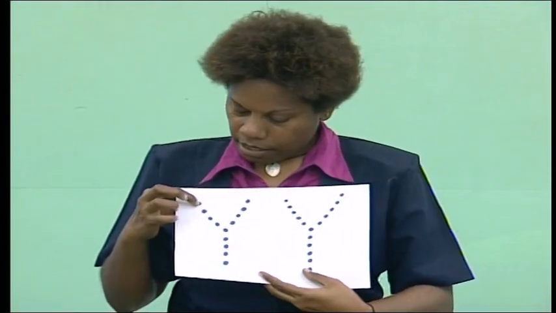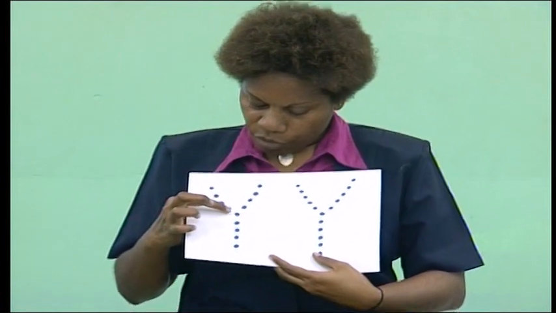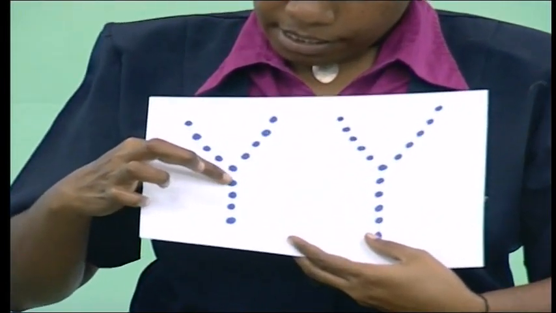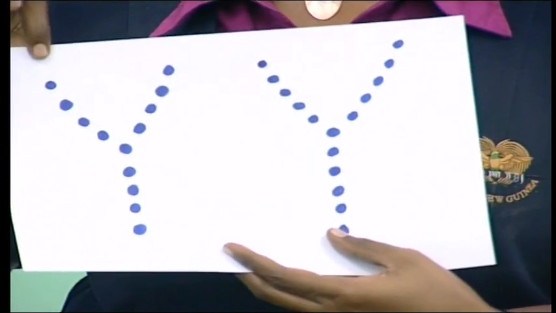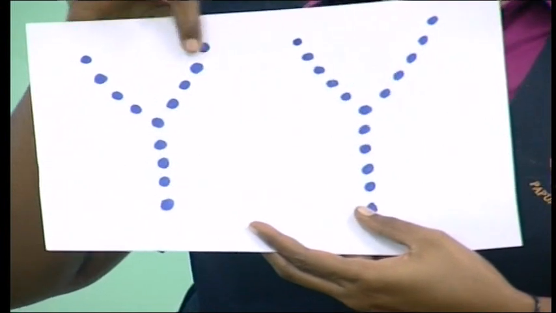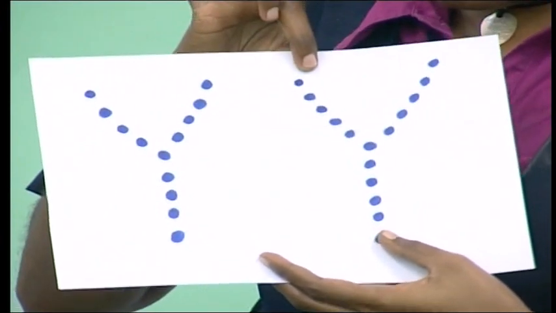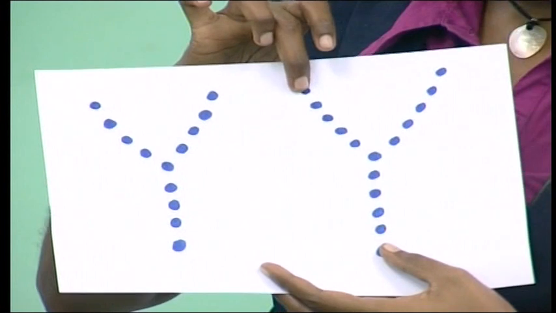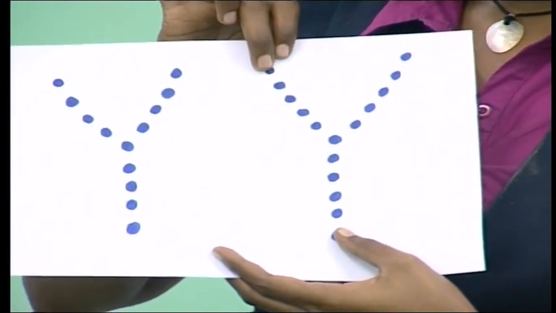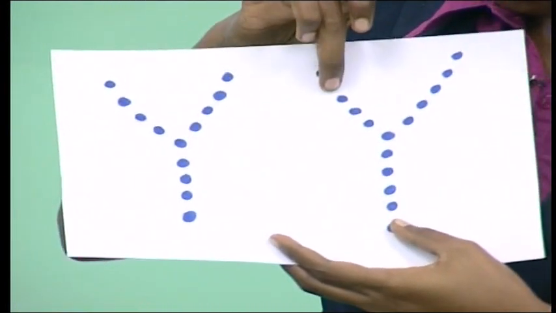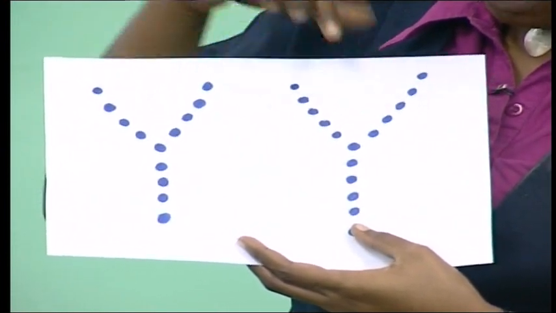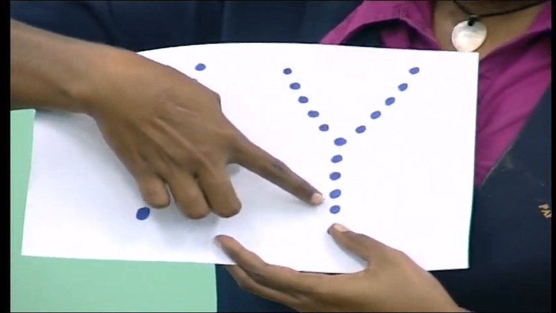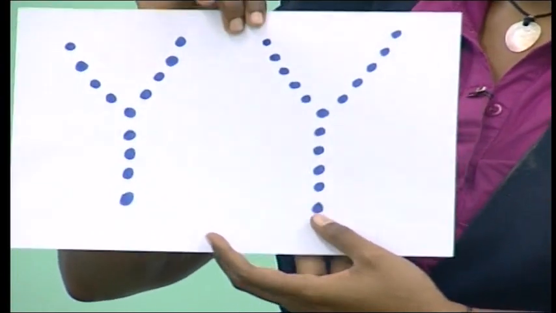For this pattern, the next two patterns, 1, 2, 3, 4, 5, 6, 7, 8, 9, 10, 11, 12, 13. The next pattern, how many did we say? 16. 1, 2, 3, 4, 5, 6, 7, 8, 9, 10, 11, 12, 13, 14, 15, 16.